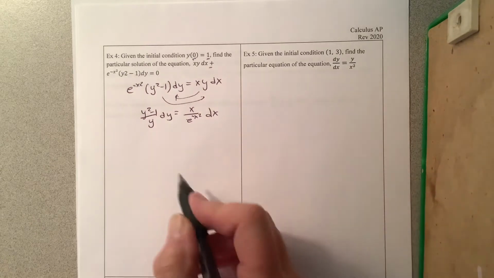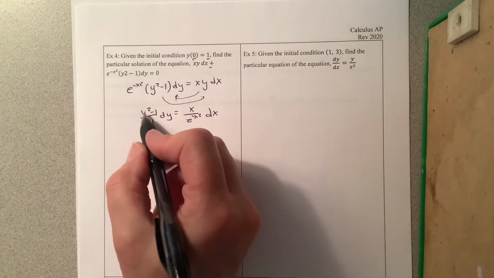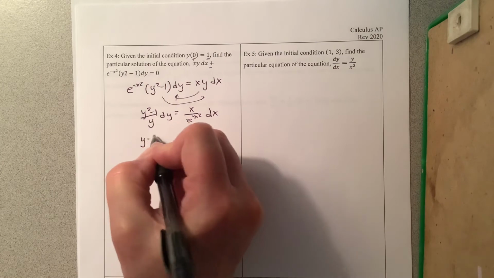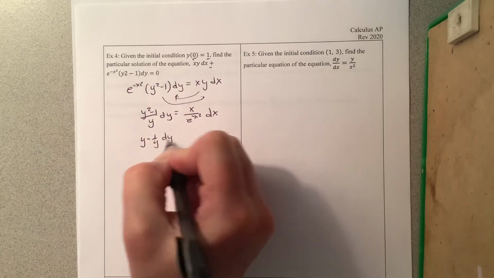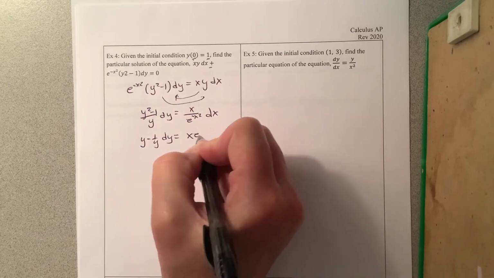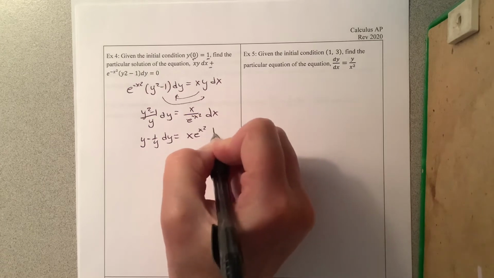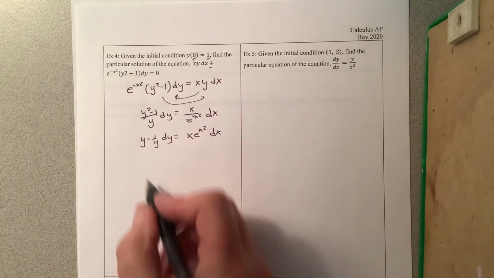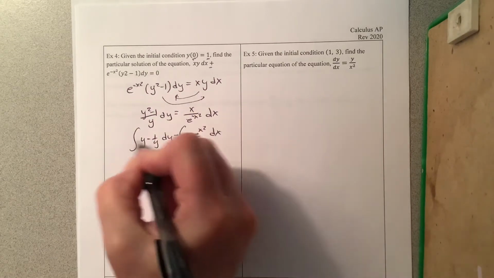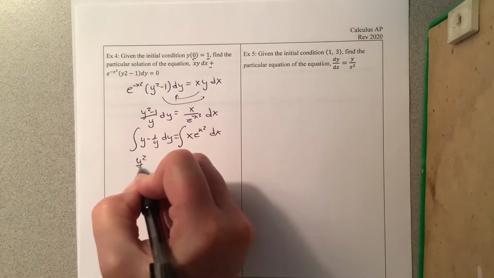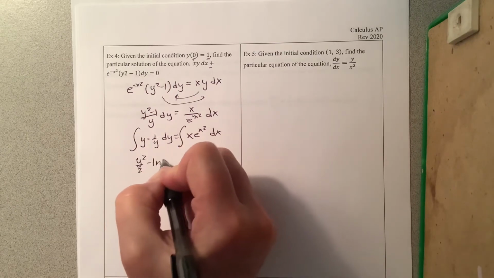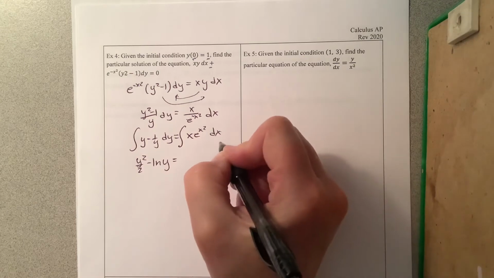Let's clean them up before we integrate. This becomes y minus 1 over y. This is x e to the x squared dx. Integrate. This just becomes y squared over 2 minus the natural log of y. This you need a u sub.